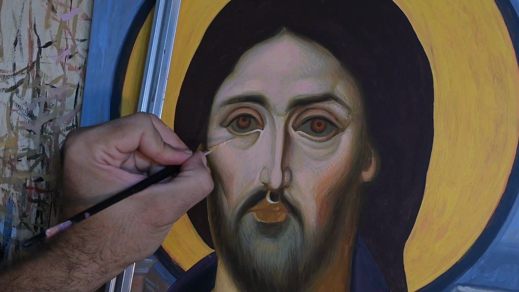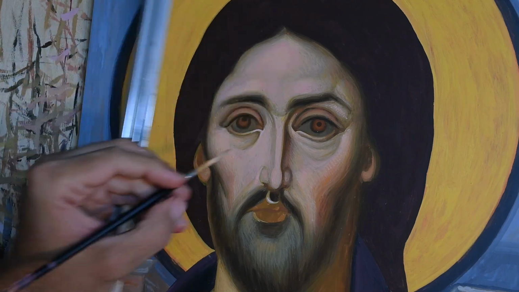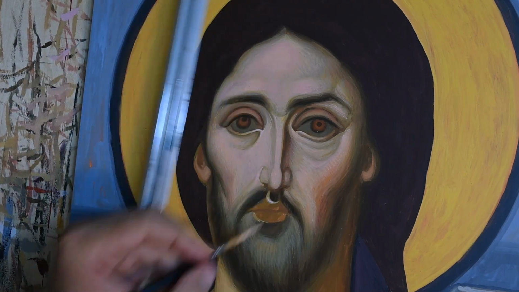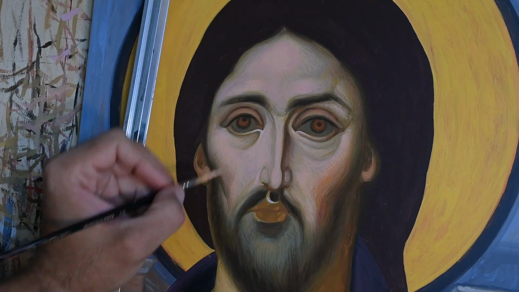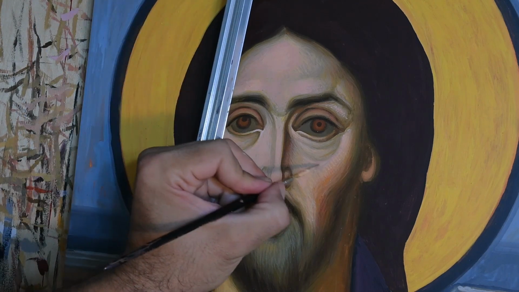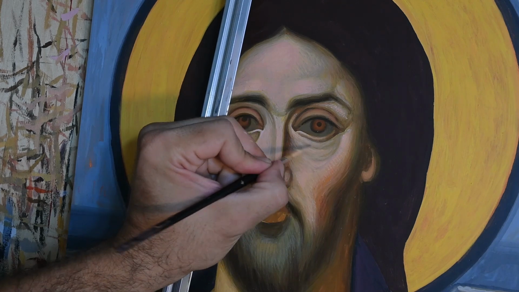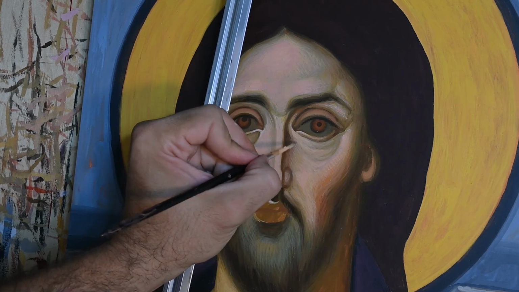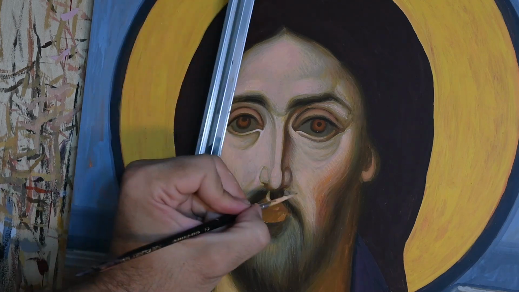In some magic way that I even cannot explain fully, the face really does come to its appearance, and it does look nice. It does look consistent with the original, and for me this is really satisfying to paint.